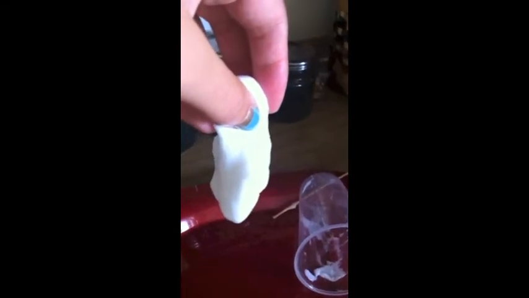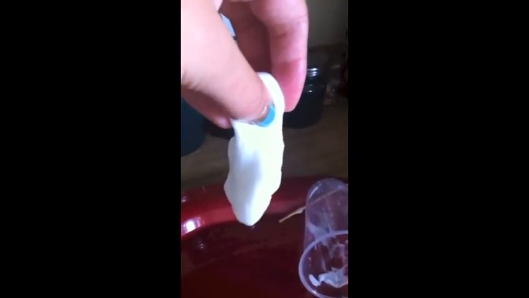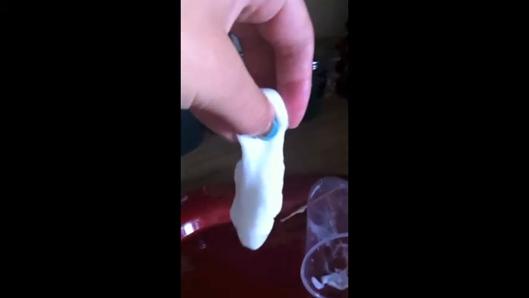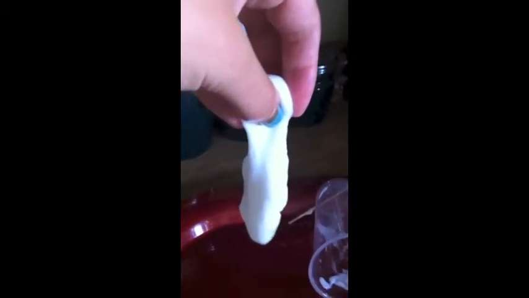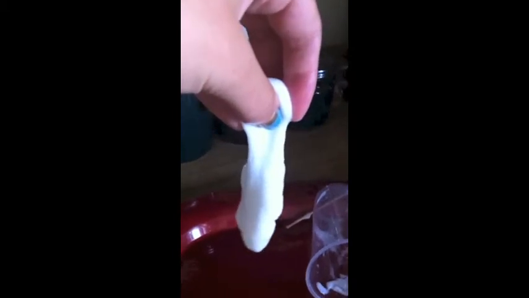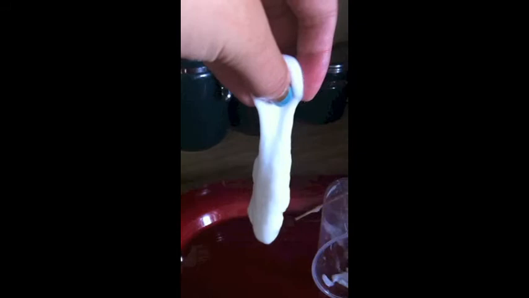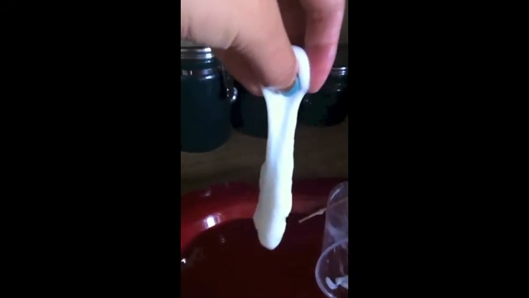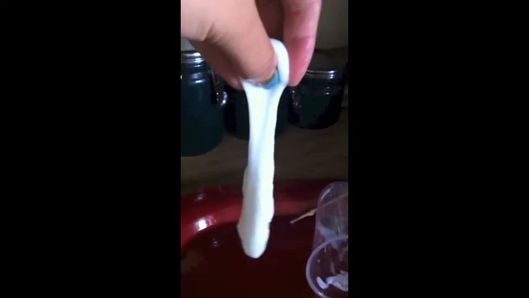So now I'm holding the GAC slime by one end, and as you can see, it's dripping down and forming a longer GAC string of sorts. And this looks like it has a liquid shape because it has a definite volume but an indefinite shape. So that's the GAC slime.